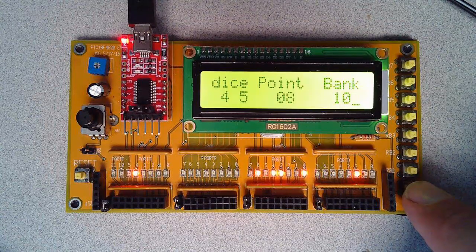I just rolled a 9. Nothing happened. A 5. Nothing happened. 3. Nothing happened. 7. Okay, 7 I just lost. So let's try it again. Next game. Toss the dice. I got a 6. Now 6 is my point value. Toss them again. Got a 6. I won. Bank's up to 10.